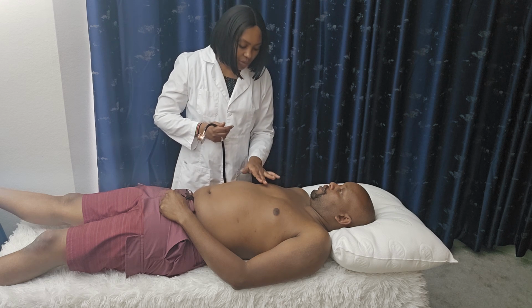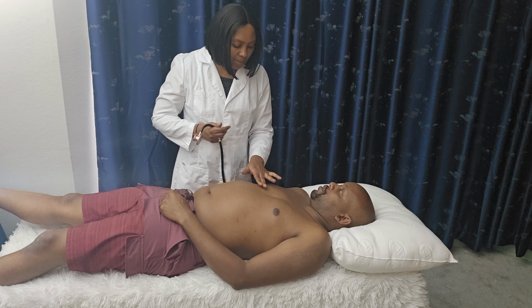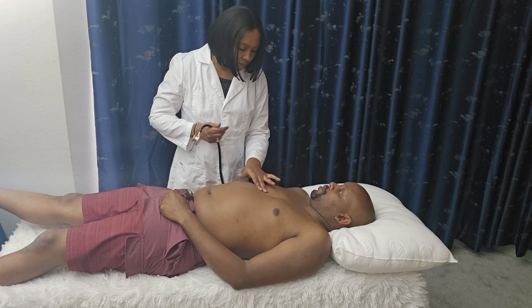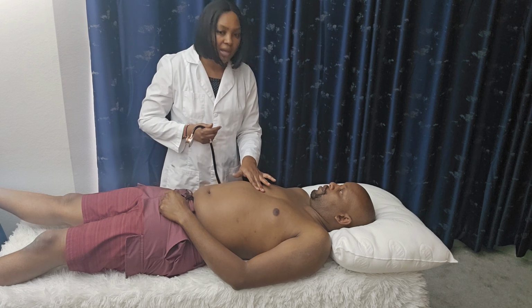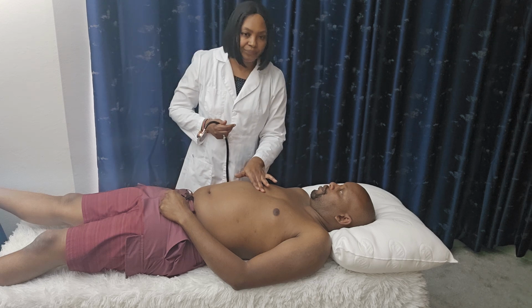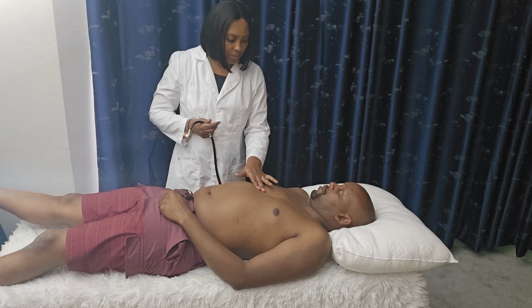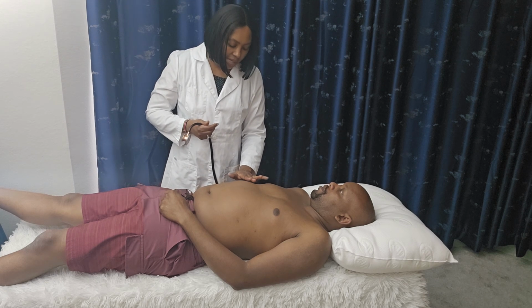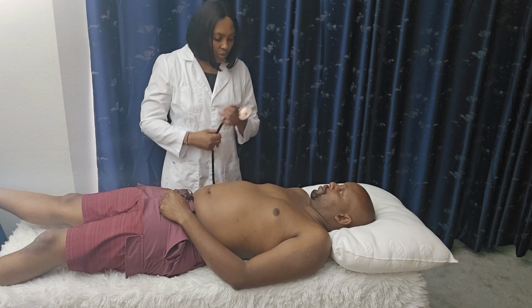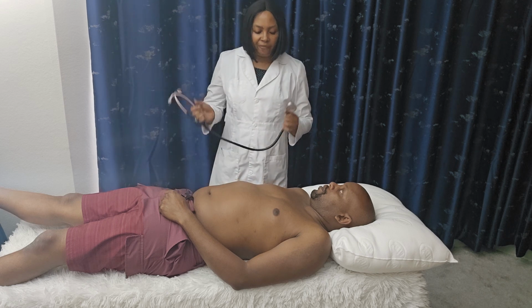Next I'm going to auscultate for tricuspid. It's on the fourth and fifth intercostal space down right here, and finally I'm going to auscultate for the mitral, which is at the apex of the heart. Okay, so I'm going to start using the diaphragm first.